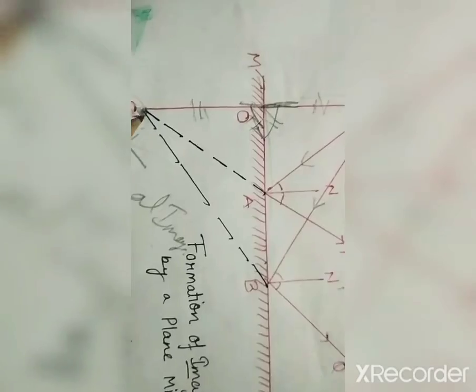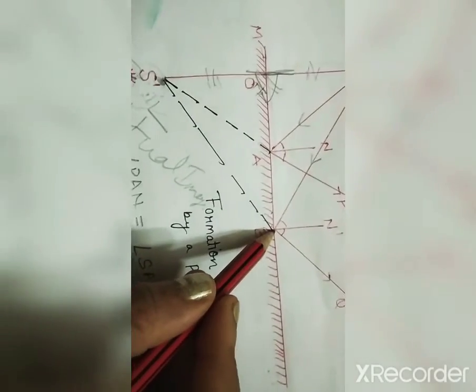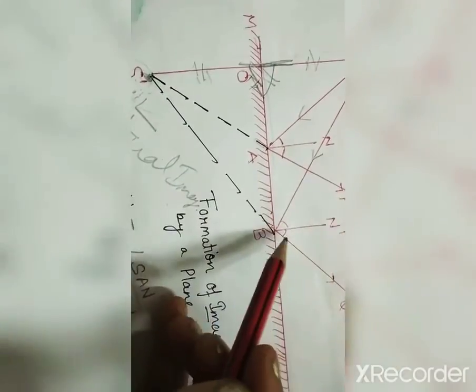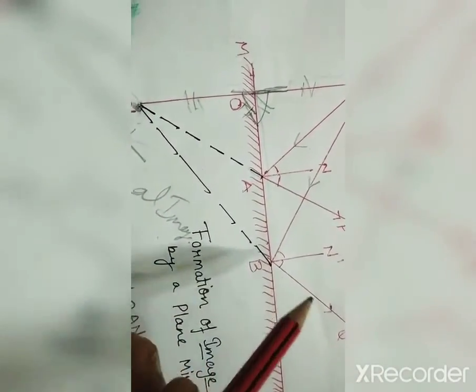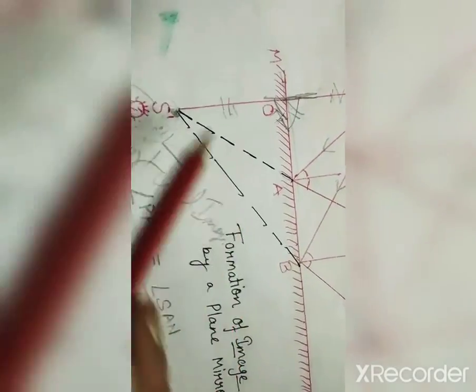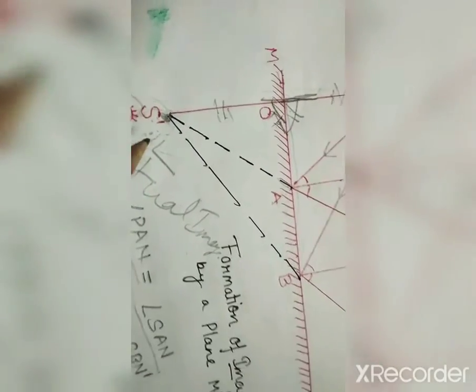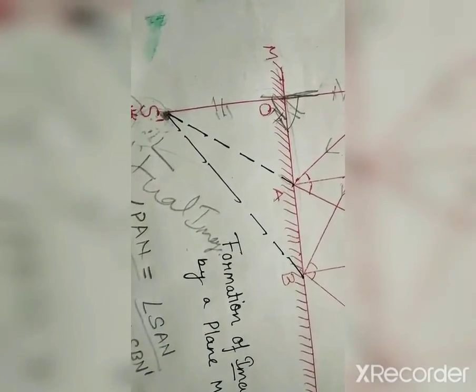What is a real image? When an image appears to be formed through an apparent intersection of reflected rays, like the reflected rays AP and BQ, which appear as if they intersect at a place, the image formed there is known as a virtual image.